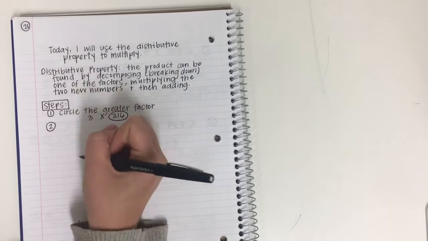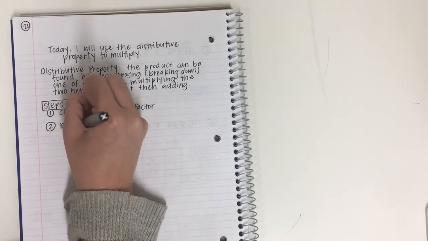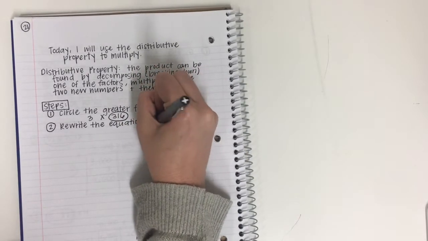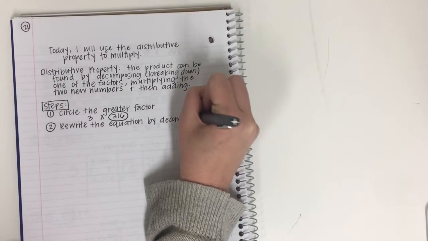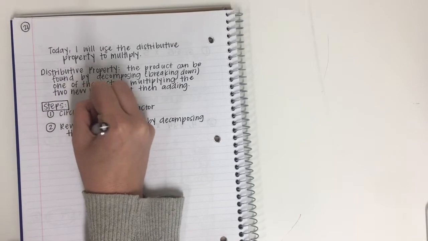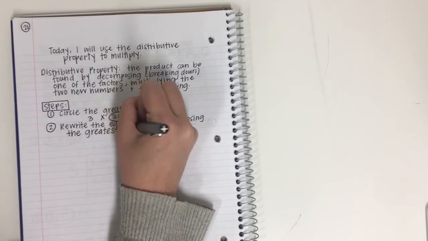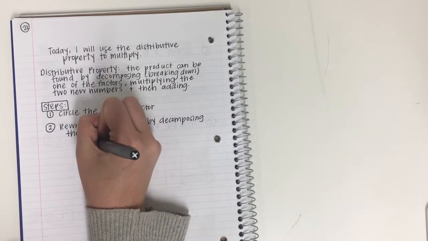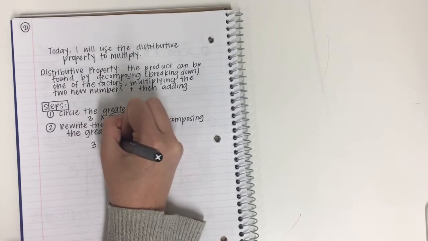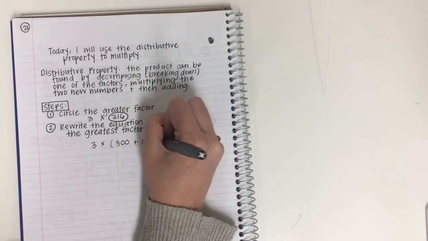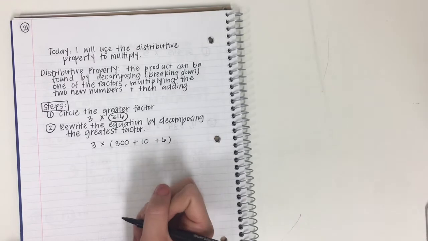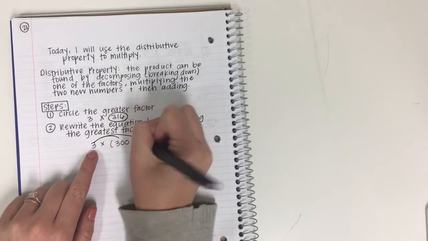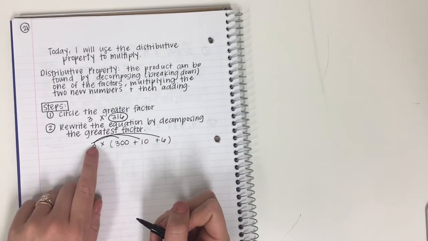Step 2, rewrite the equation by decomposing the greatest factor. So we're going to pretty much expand 316. So we're going to do 3 times 300 plus 10 plus 6. Okay, now we have smaller numbers that we can multiply. So we're going to distribute the 3 to each new number like this and do multiplication in 3 different parts.